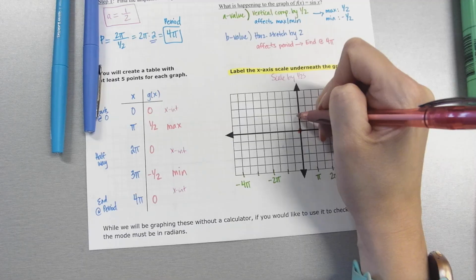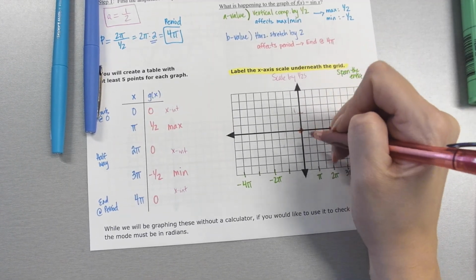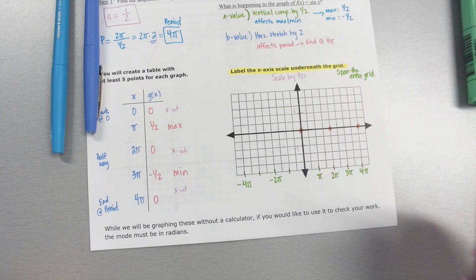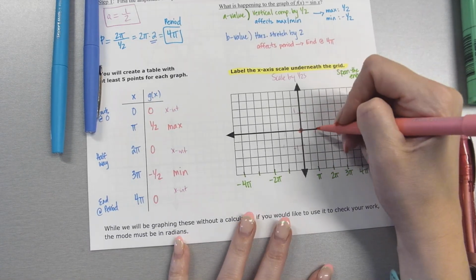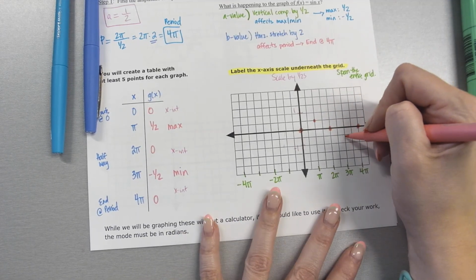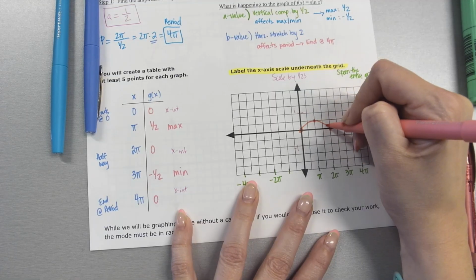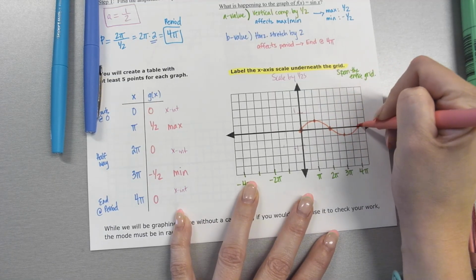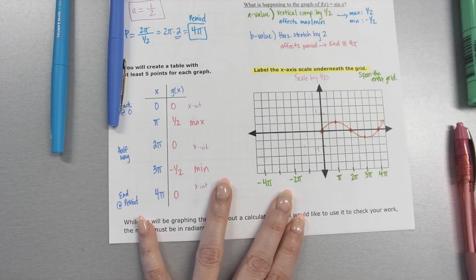So that would be 1/2. Sorry, and that would be 1. So then you're going to go up to 1/2, down to -1/2, and then remember, you're connecting these with a curve. And when I say span the grid, that means we're going to continue the pattern.